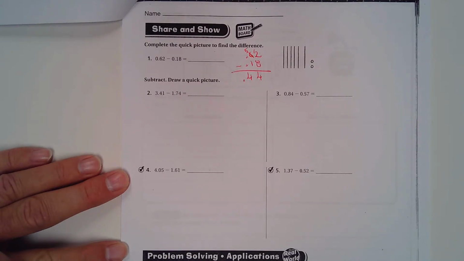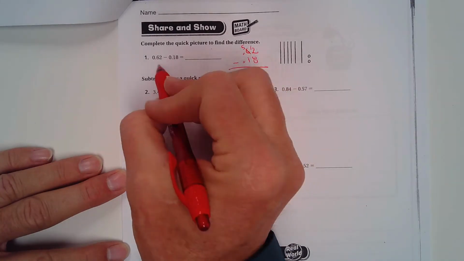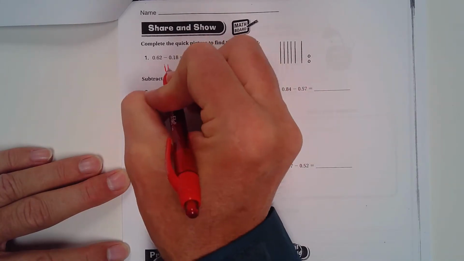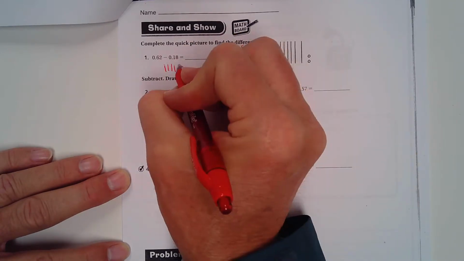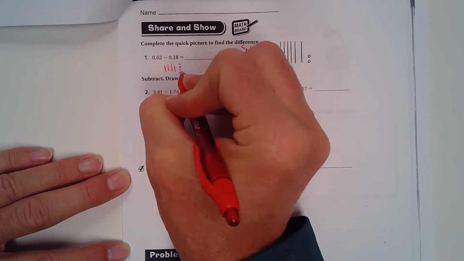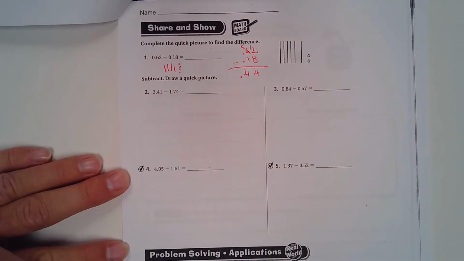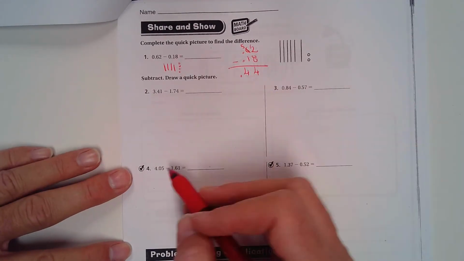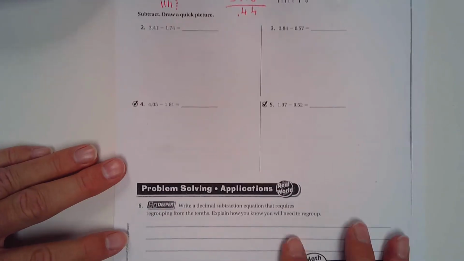And so there would not be a box because there's not a whole number, but there's 4 bars, 1, 2, 3, 4, and then 4 dots representing the hundredths, and the bars are the tenths. So go ahead and do that for 2, 3, 4, and 5. Let's look at 6 down here.